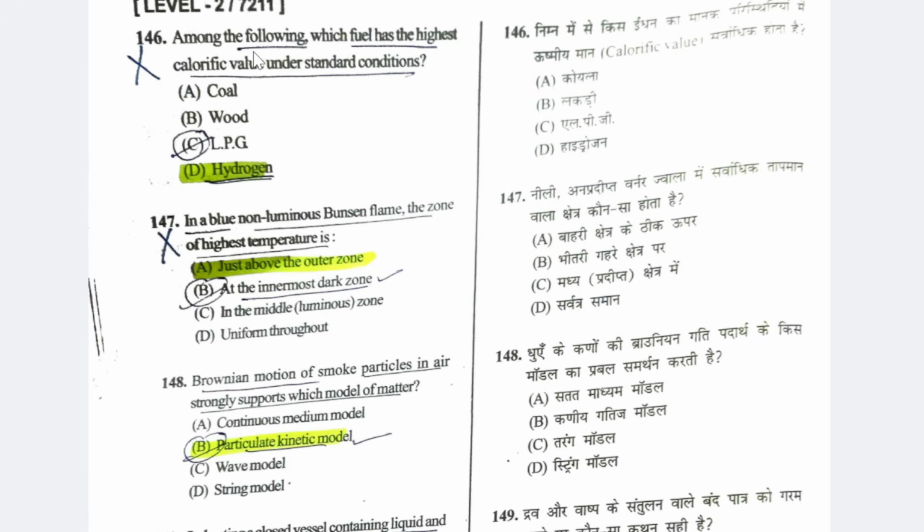146. Among the following, which fuel has the highest calorific value under standard conditions? So it is hydrogen. Option number D will be correct. In a blue, non-luminous Bunsen flame, the zone of highest temperature is just above the outer zone. Option number A will be correct. Brownian movement of smoke particles in air strongly supports which model of matter? It supports particulate kinetic model. Option number B will be correct.